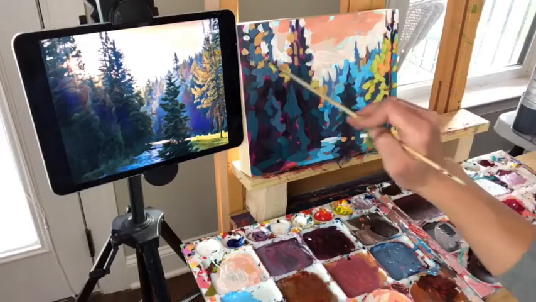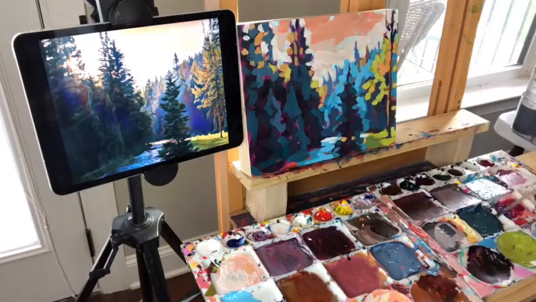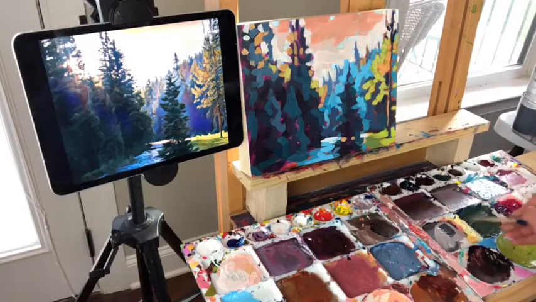Keeping it moving. Okay, I'm gonna add a little bit of yellow to this green to make it a little bit more of a green. Just a tiny bit. I'm gonna put some glaze in there too, and I need to dull that down with a little bit of alizarin crimson.